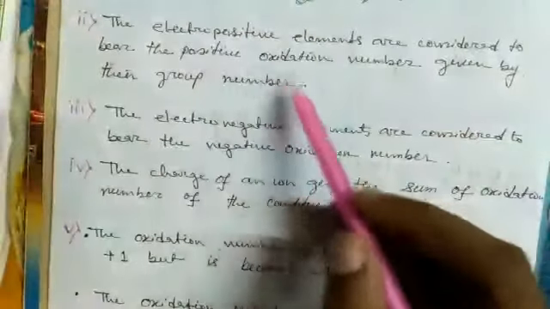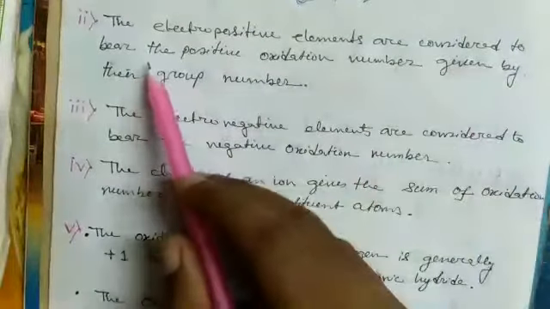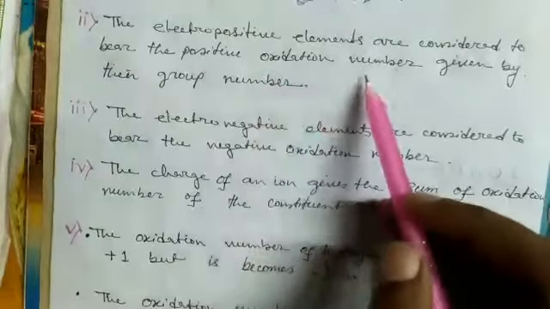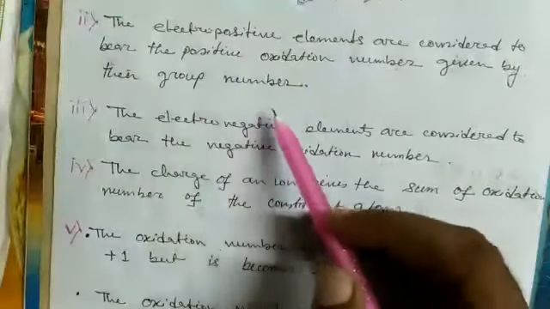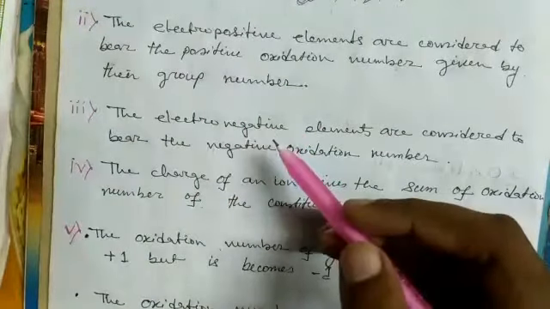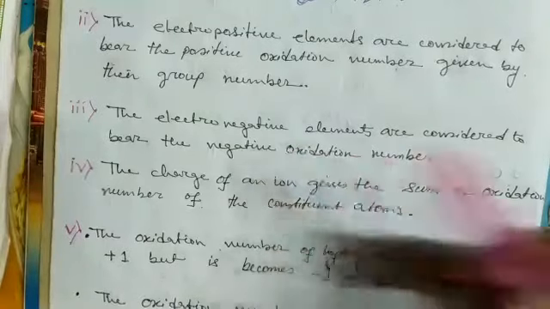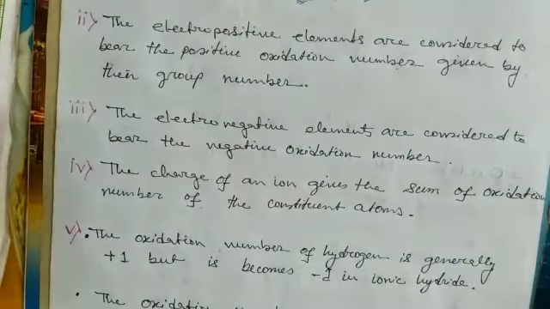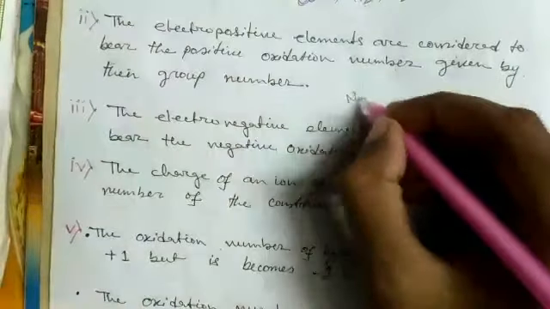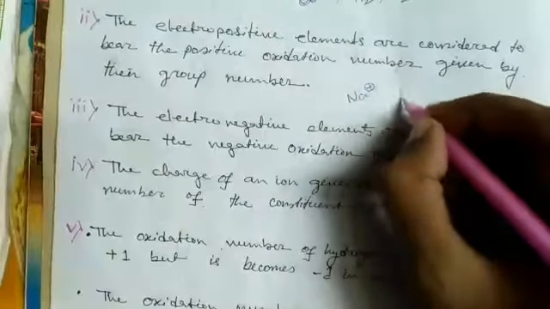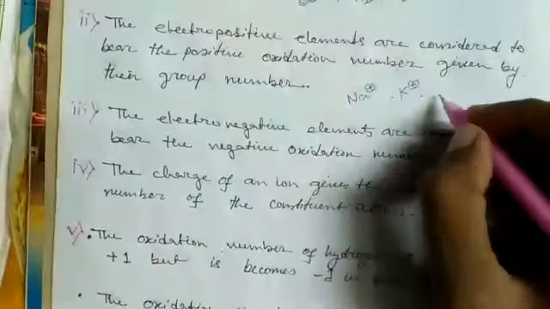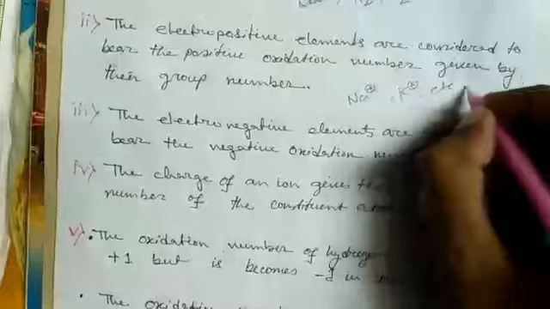And the second rule is that the electropositive elements are considered to bear the positive oxidation number given by their group number, that is alkaline earth metals and alkali metals. These have positive oxidation numbers like Na+, K+, etc.